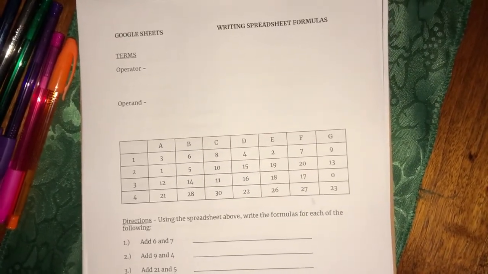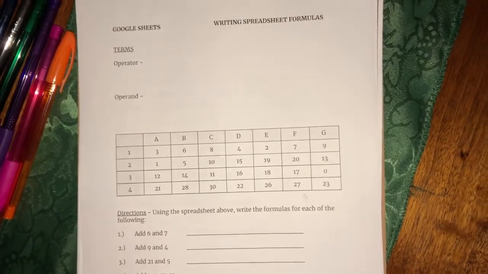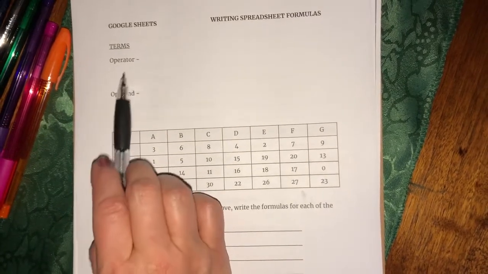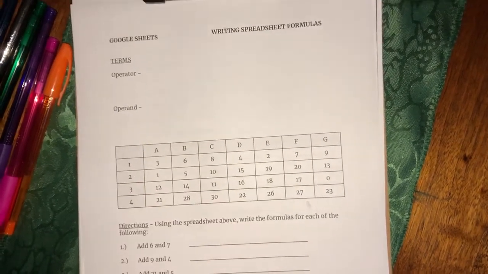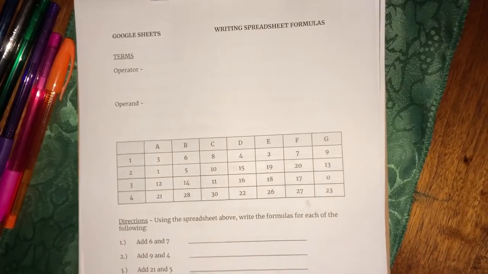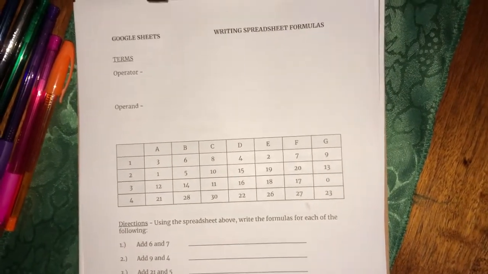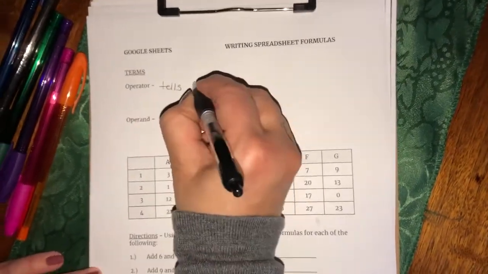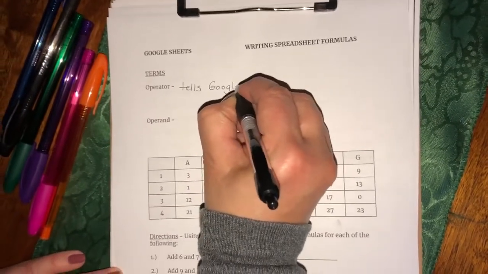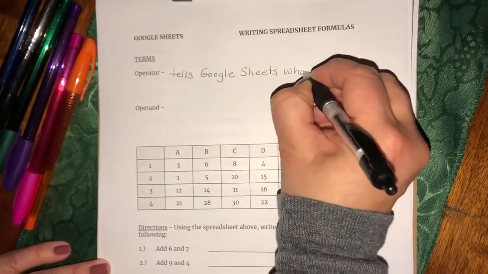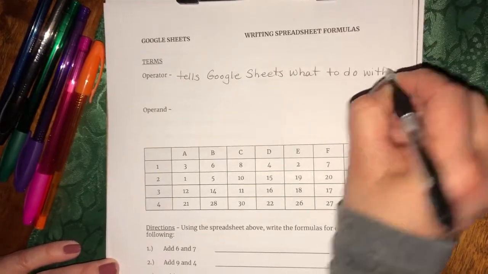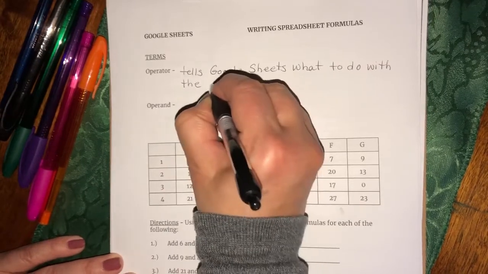Okay, so before we get started on writing formulas that will calculate for you, we are going to identify two terms that you will be hearing and seeing quite a bit with Google Sheets. The first term is operator, and an operator tells Google Sheets what to do with the operands.